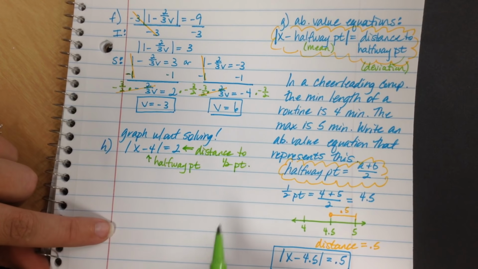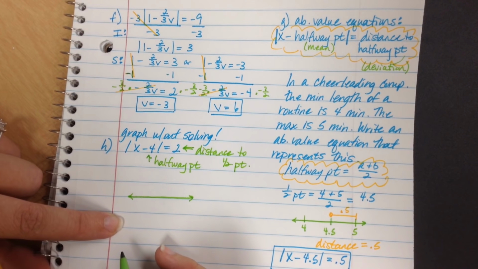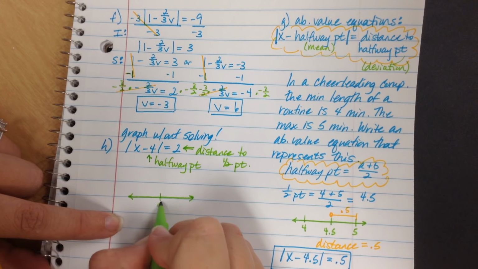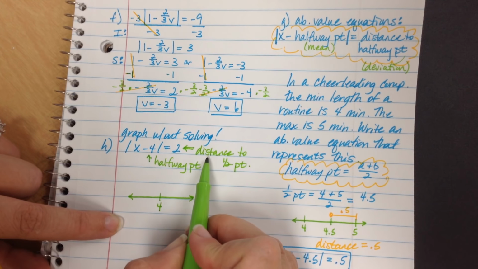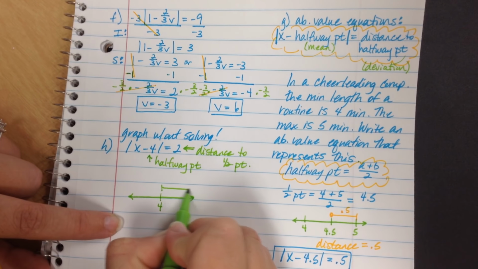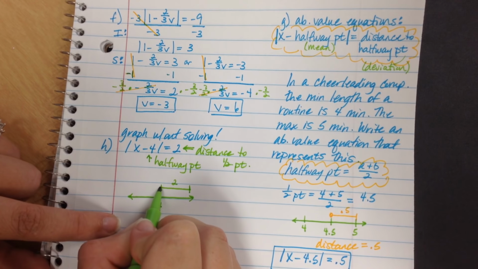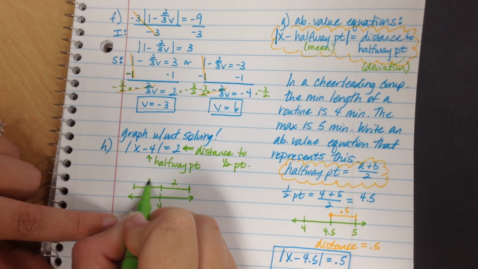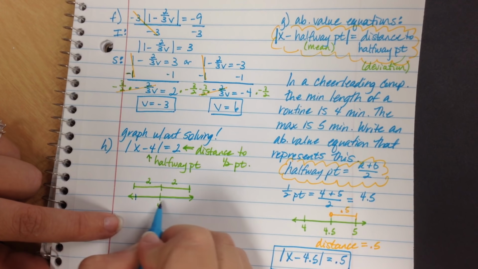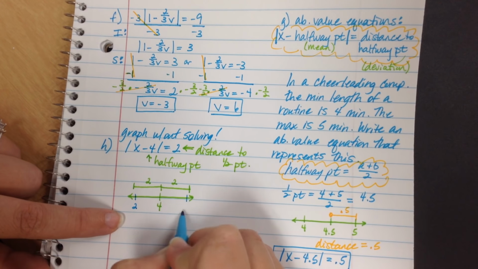So in order to give ourselves a graph, well, we need a number line. We know the halfway point. It's 4. And the distance to the halfway point is 2. So that means from the halfway point to the maximum, this distance is 2. Also, from the halfway point to the minimum, the distance is 2. So 4 minus 2 is 2. 4 plus 2 is 6.